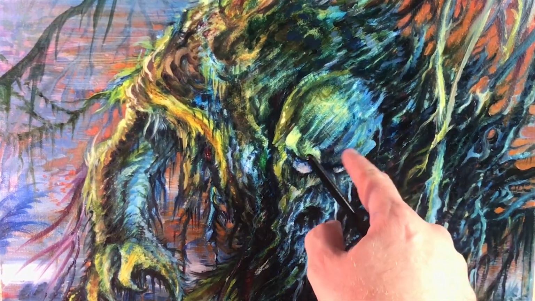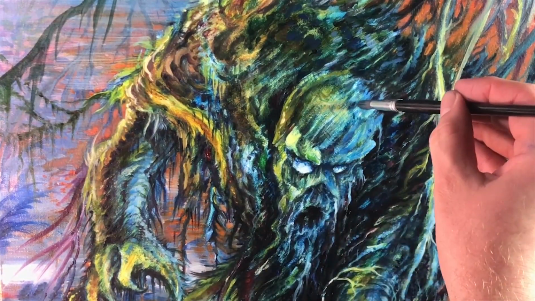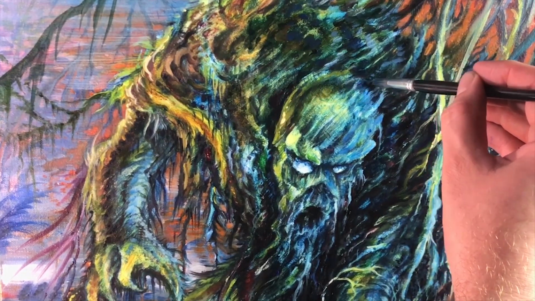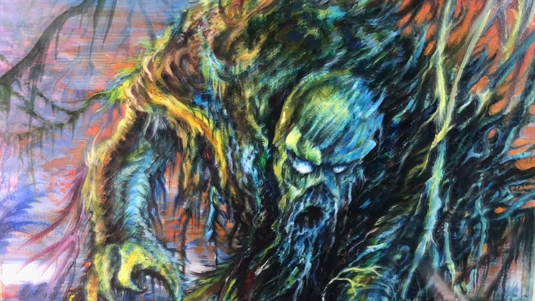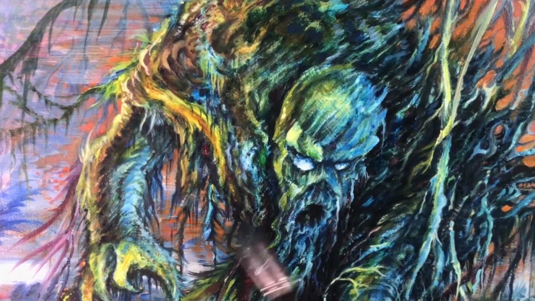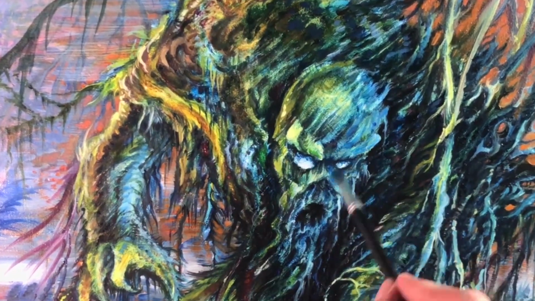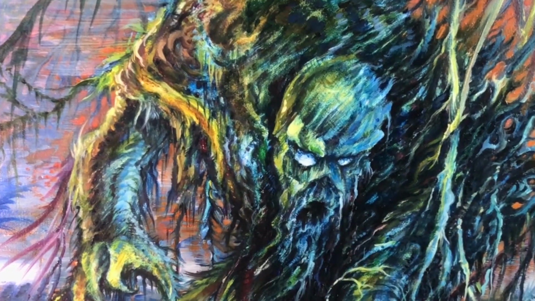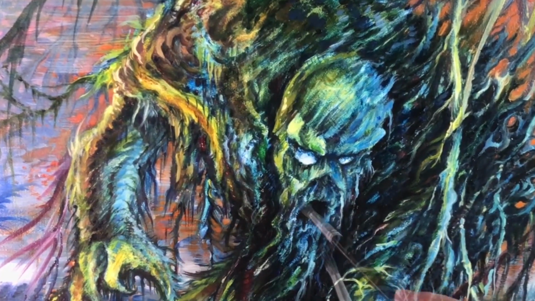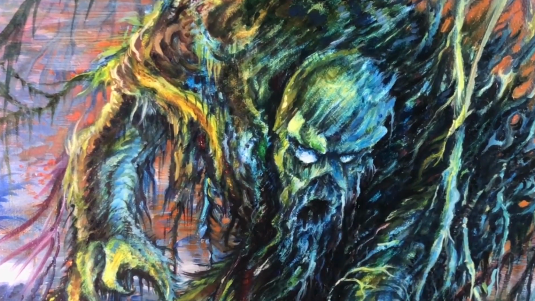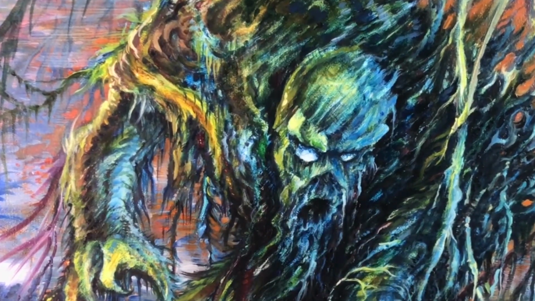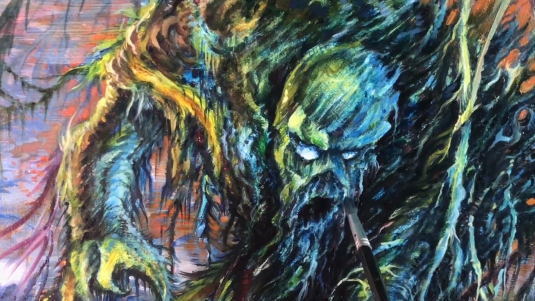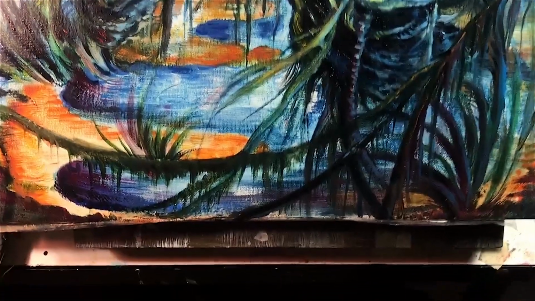I love working with oil paint, even though some people find it frustrating. It yields very positive results once you get the hang of it. You just got to be careful not to turn your pictures into mud. You gotta know sometimes when to leave it alone.